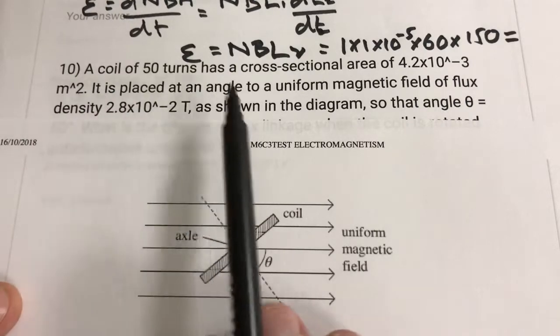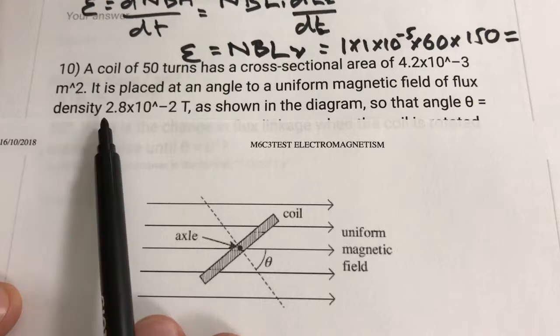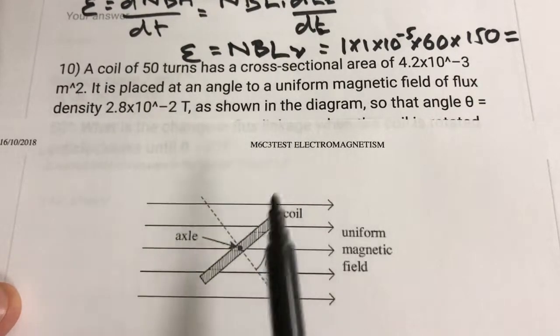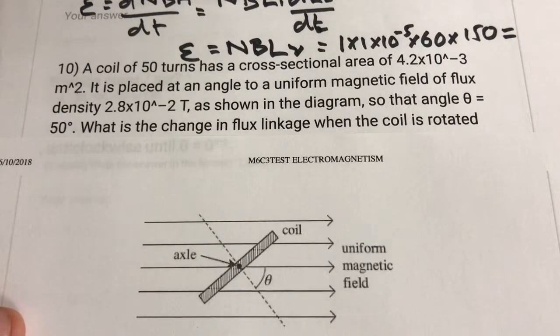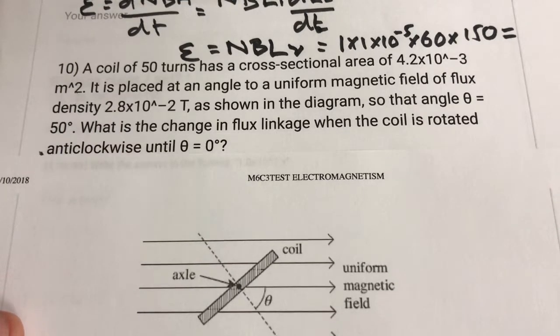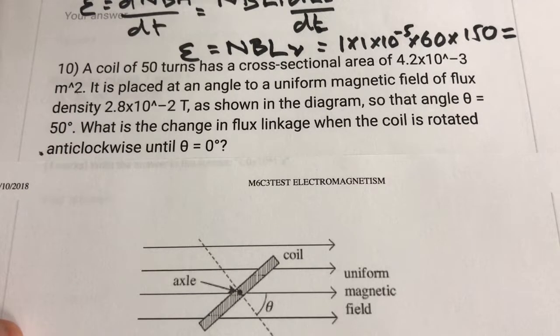It is placed at an angle to the uniform magnetic field of flux density. So flux density 2.8 times 10 to the minus 2 Tesla. No funny business there. As shown in the diagram, that angle theta is 50 degrees. What is the change in flux when the coil is rotated anti-clockwise until the angle is 0?